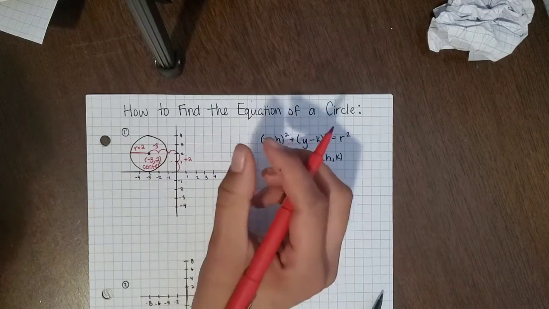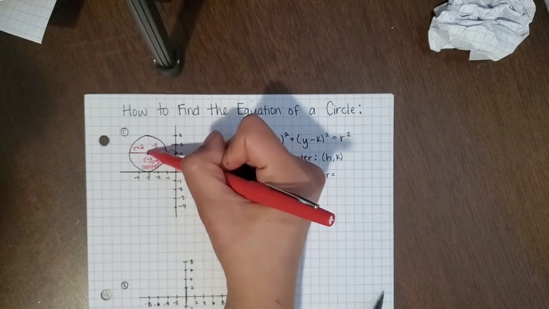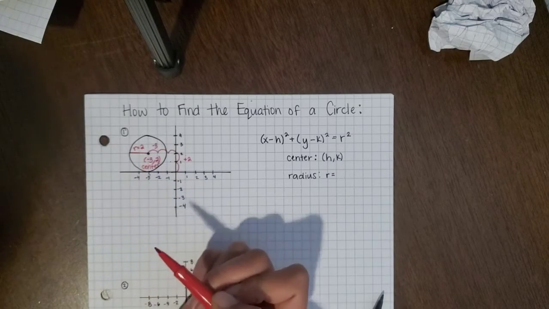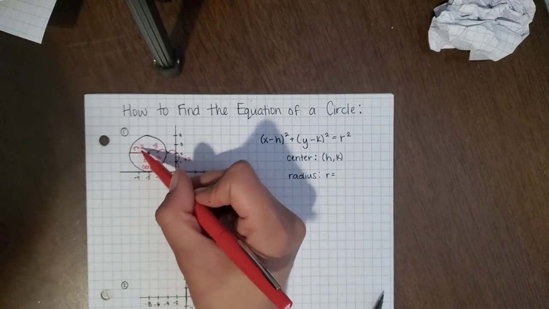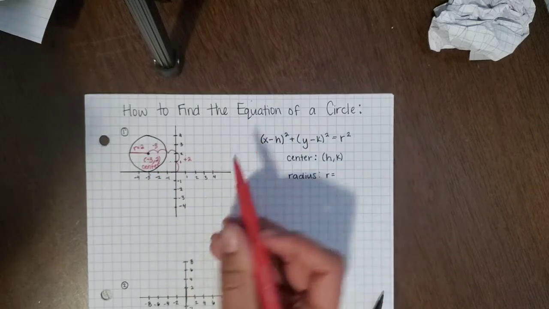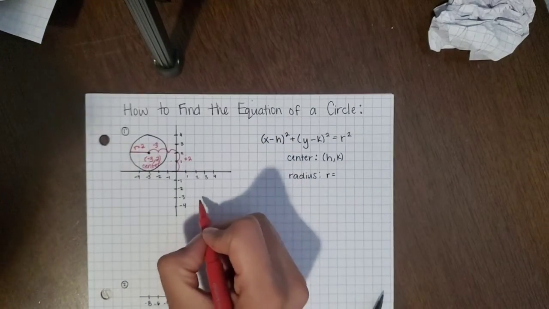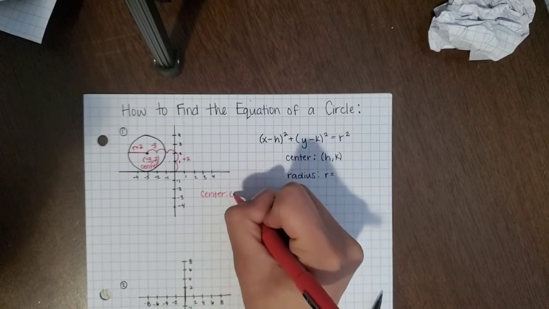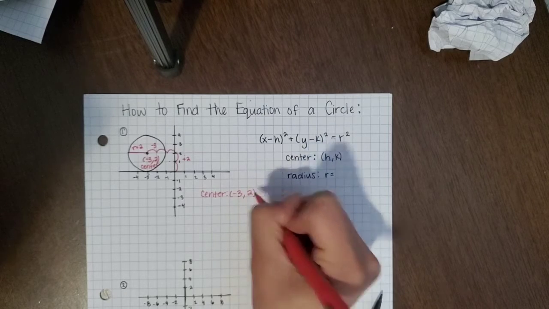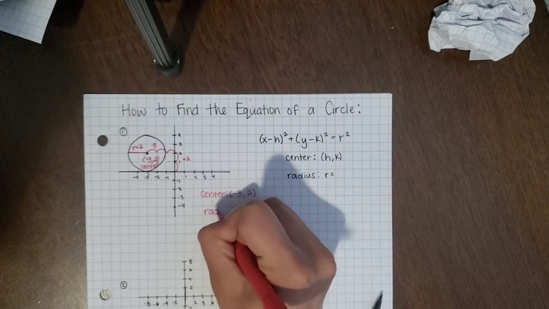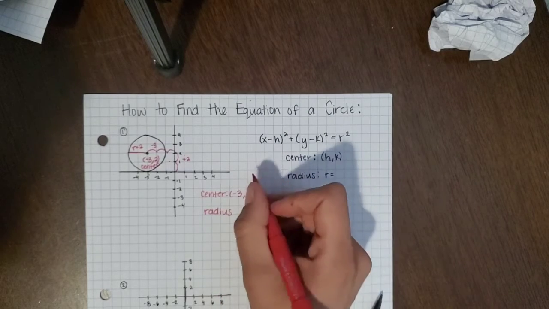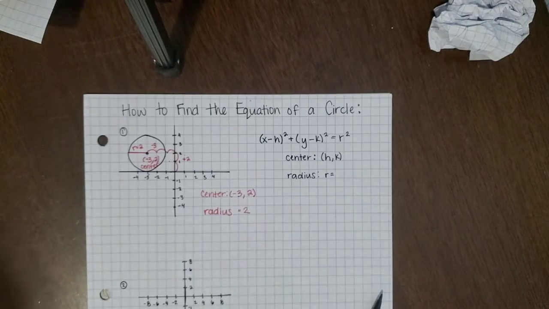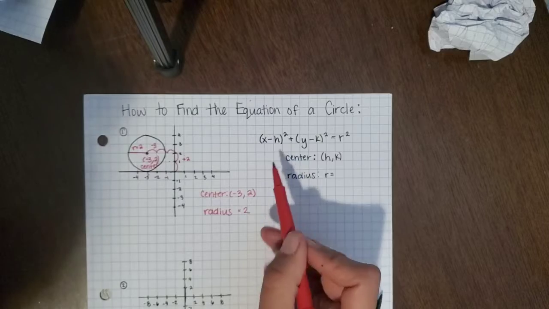Not positive, not negative, just a value. Because same thing, if I go from here to here, I'm moving up 2. Here I'm moving right 2. Here is down 2. So we just want the value r is equal to 2. I found my center. So I'm going to write it here so it's a little bigger. I know my center is negative 3, 2, and my radius is equal to 2.